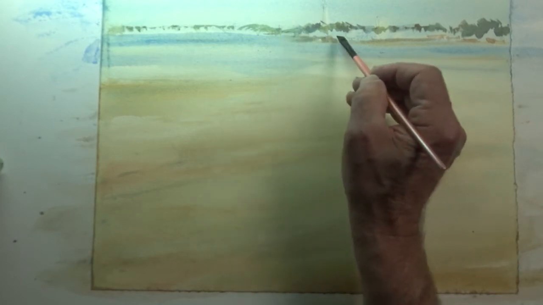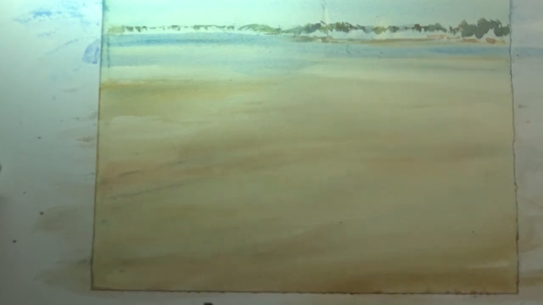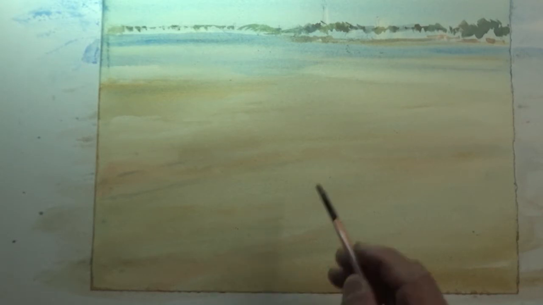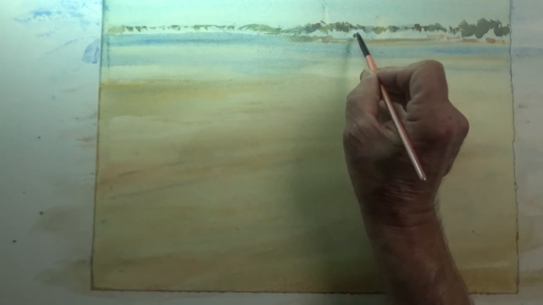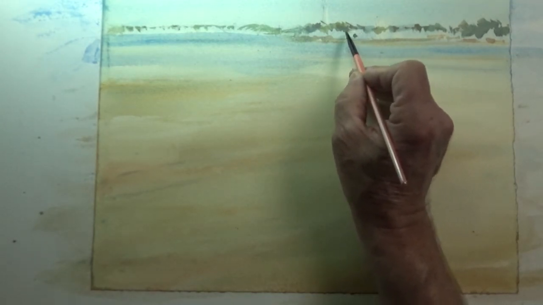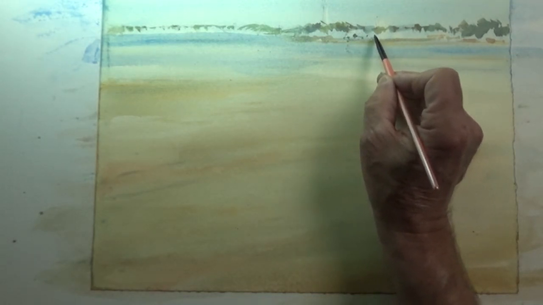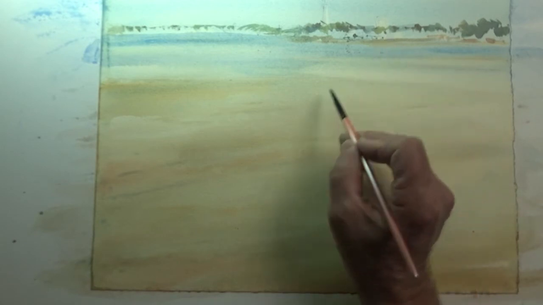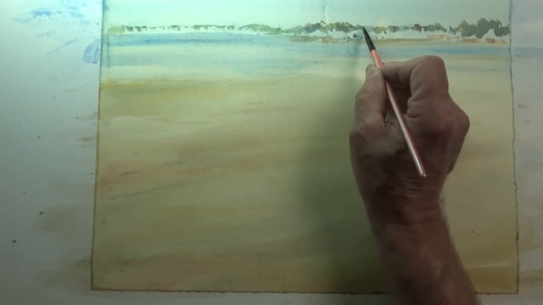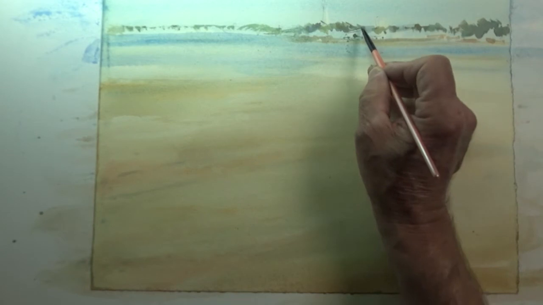So what I'm doing is just creating. I'm using my same mixture I have here. I'm using a little bit of Pyro Red, a little bit of yellow ochre, my cerulean blue, and the only thing else I added was a little lavender to create some of this. And these are arbitrary spots to indicate stuff going on back there.